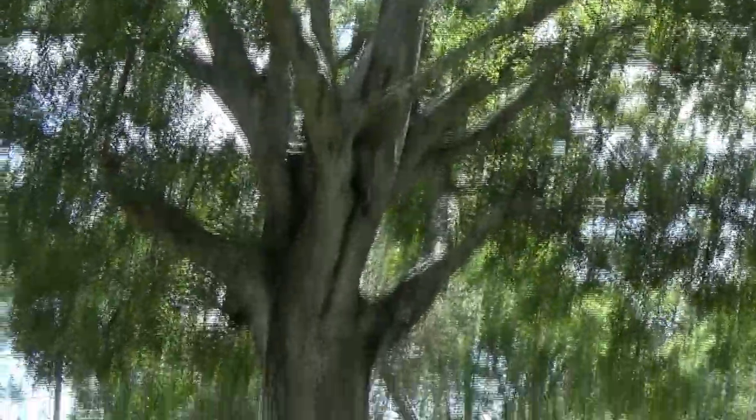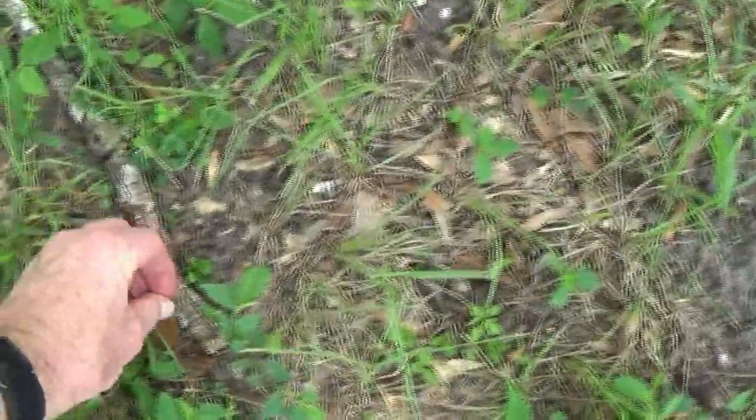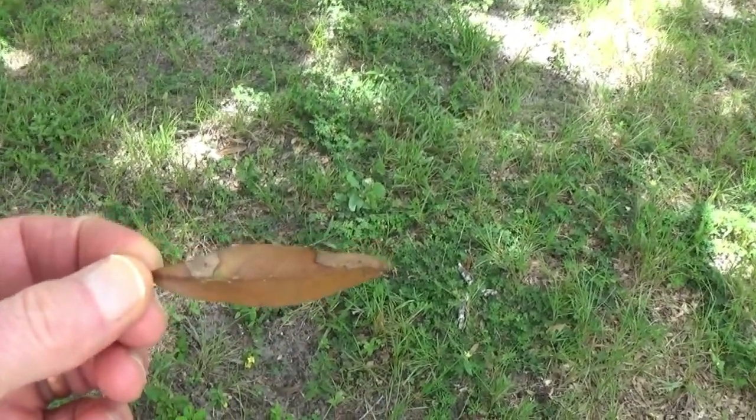One thing you can do, leaves fall off. So you can look around on the ground for a leaf. Sure enough, there's one. And now I can probably tell. How about those leaf veins? What do we have?